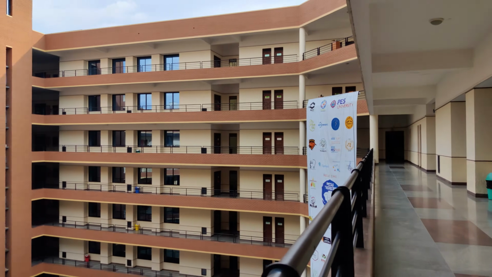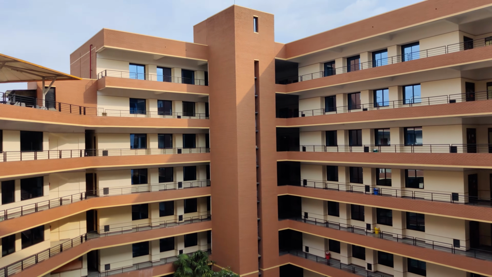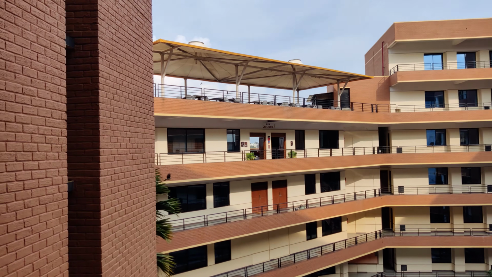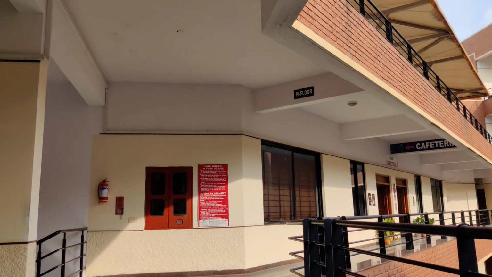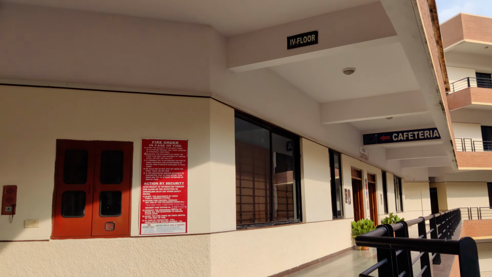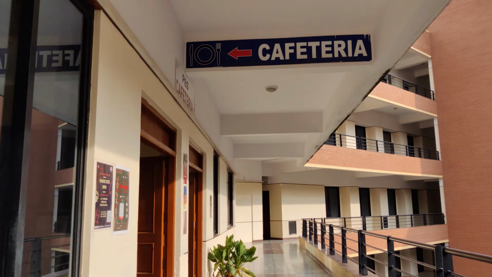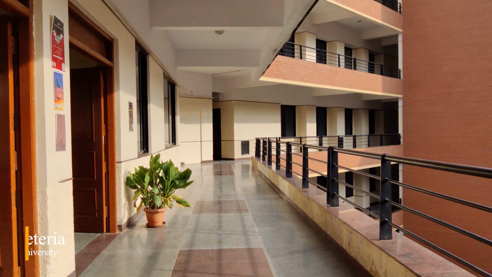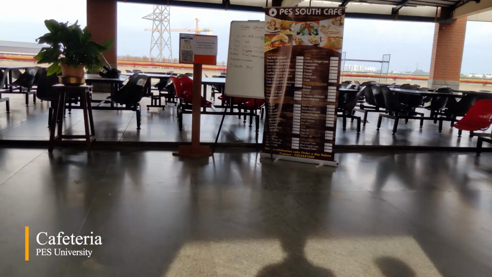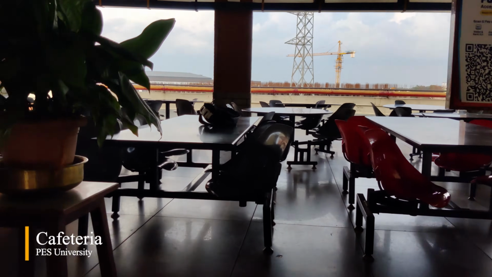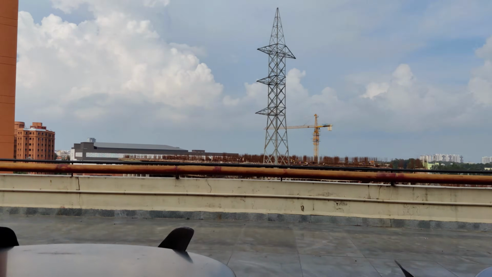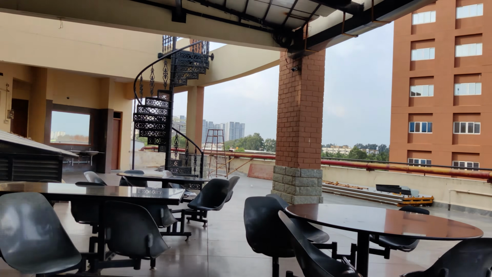This is another view, a top view of this large building. As you can see, this is the cafeteria in the EC Campus main block. This is pretty neat. The food court looks pretty neat, and the view from up here is also cool.